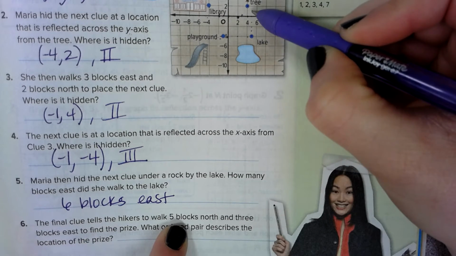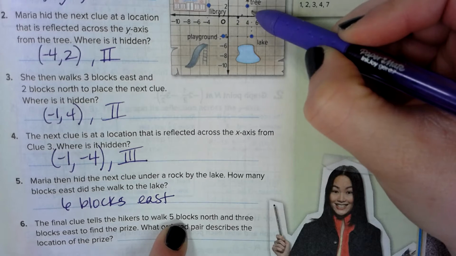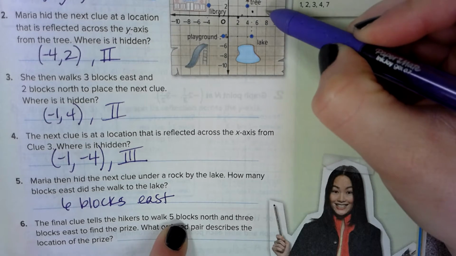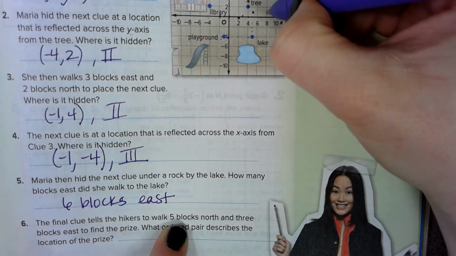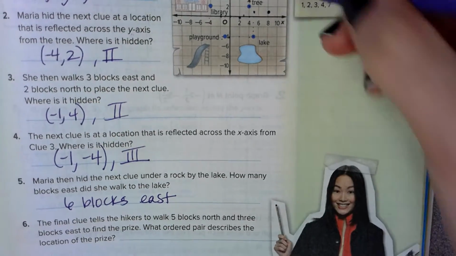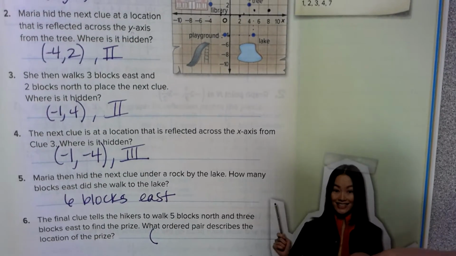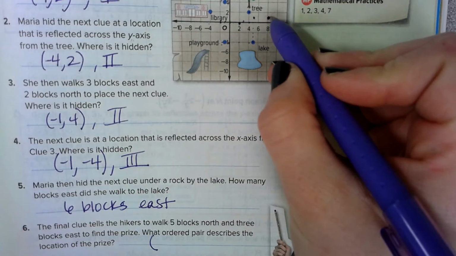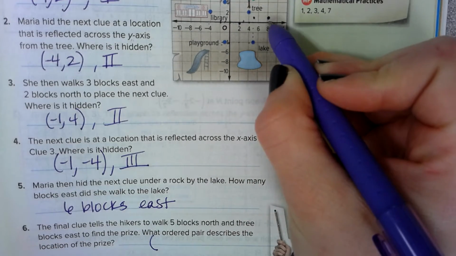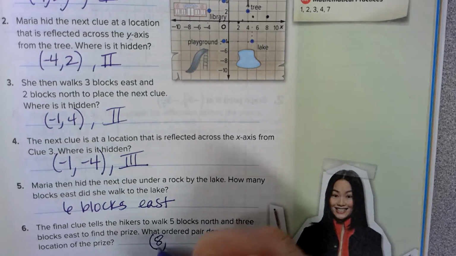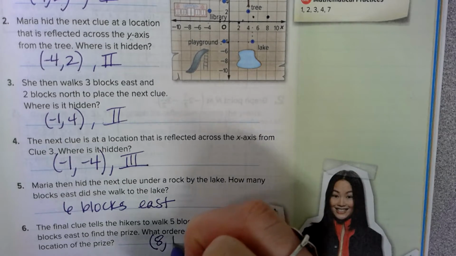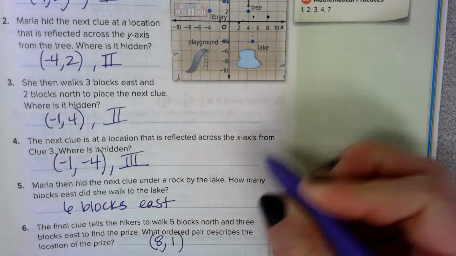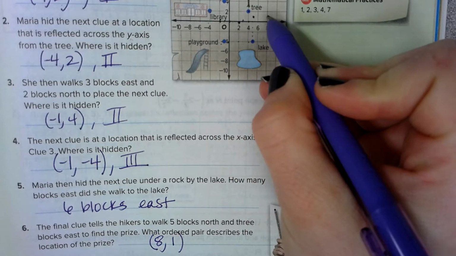So 5 blocks and 3 blocks east. 1, 2, 3. Where are we right now? We are now at, just checking to see if you can see. We are at 8 is our x value and positive 1 is our y value. So we moved over 8 and up 1 right here.